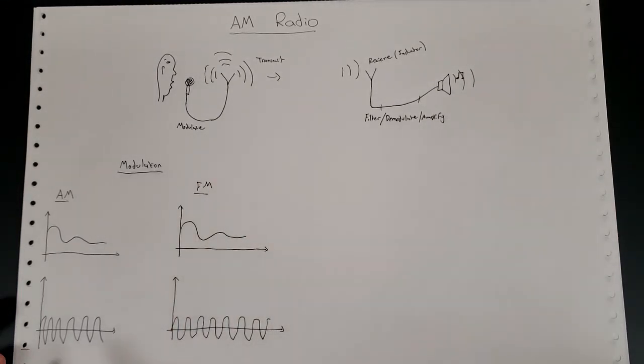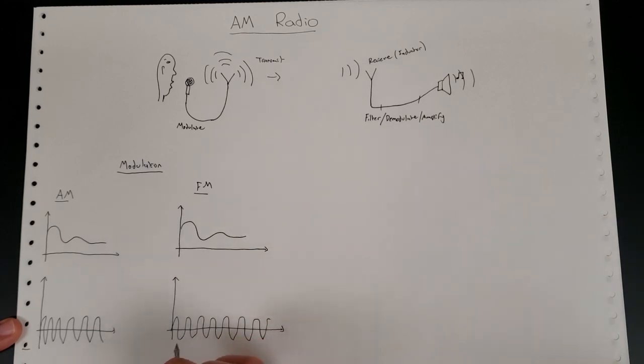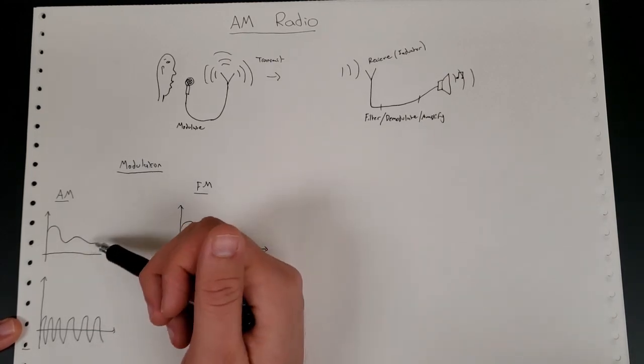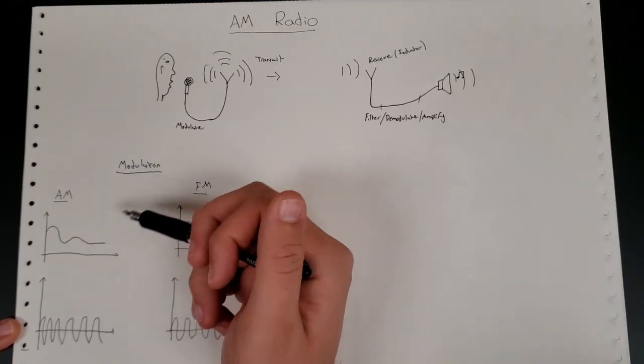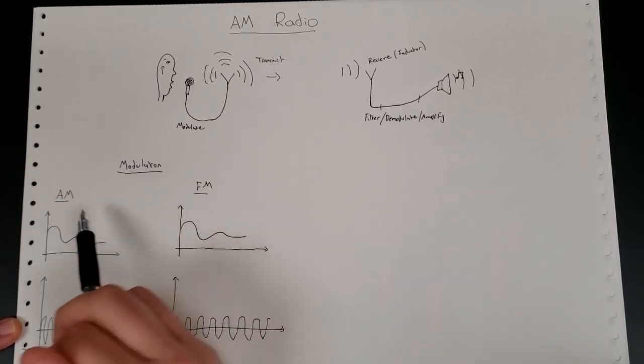So we have some EM frequency wave that we use this signal to modulate and then transmit. The way that this signal wave modulates our carrier wave is different between the two.